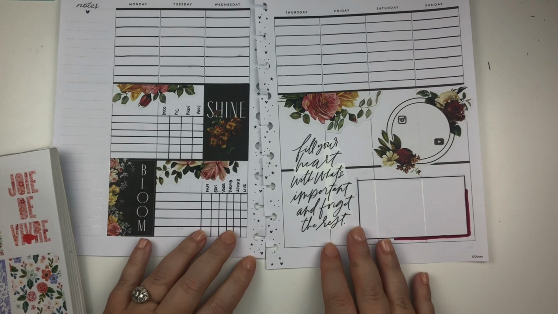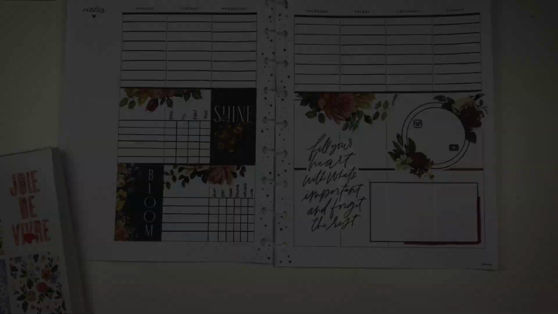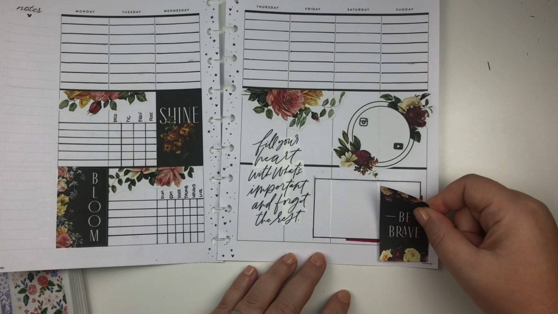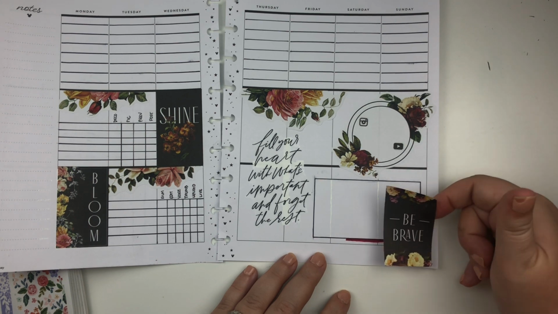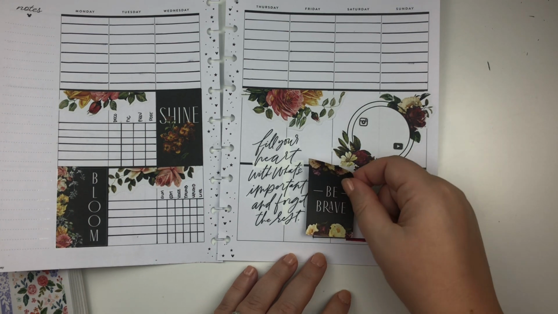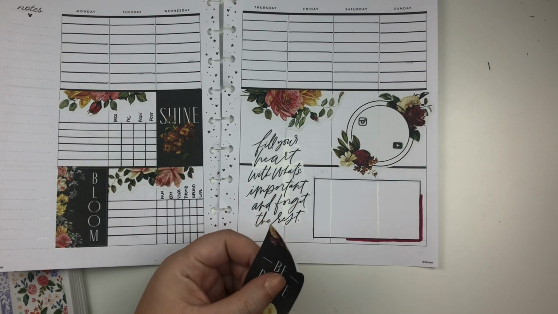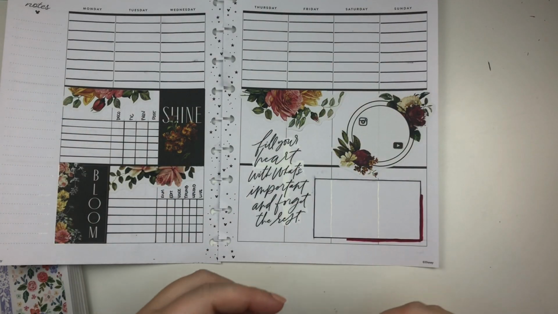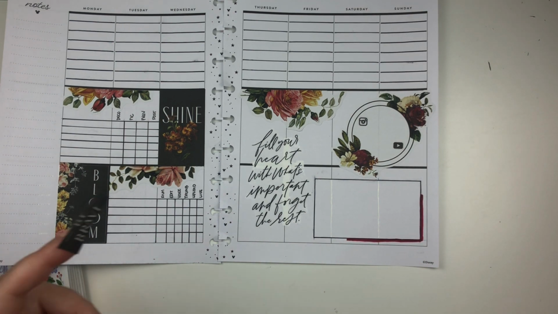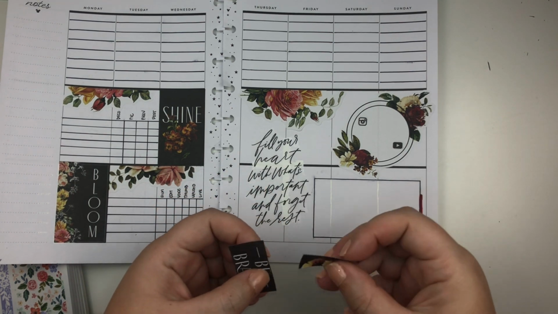Now this makes me want to put, or I could put it down here. This sticker is too long for me, so I'm gonna do something crazy and see if I can cut it down. And then can I piece this back together again?